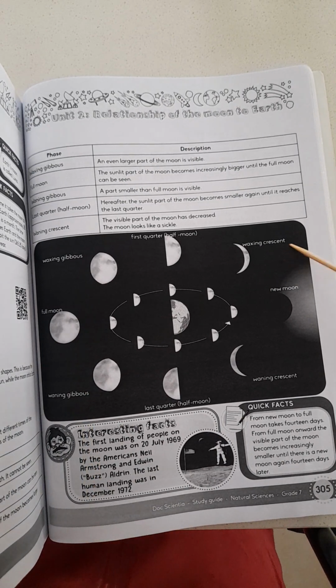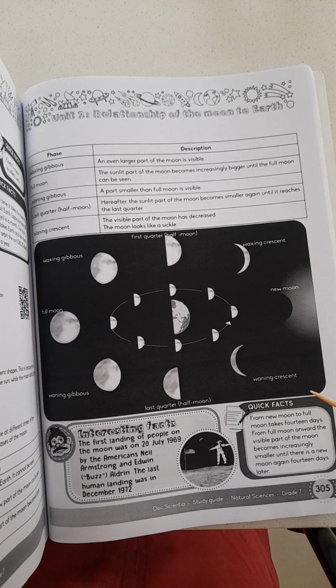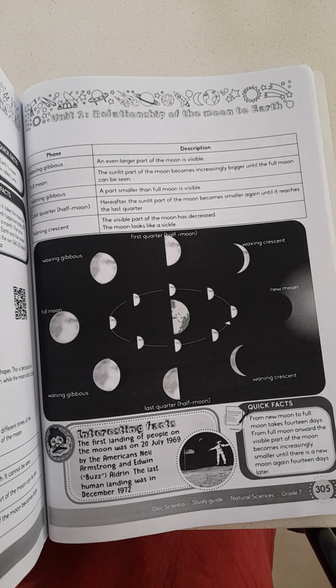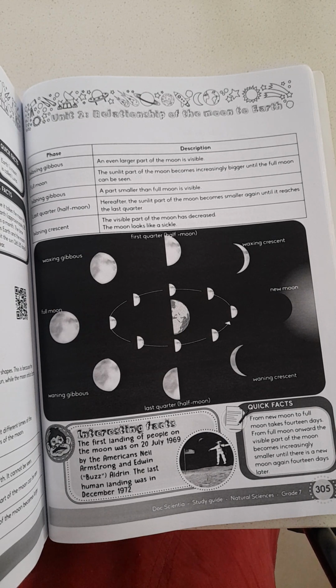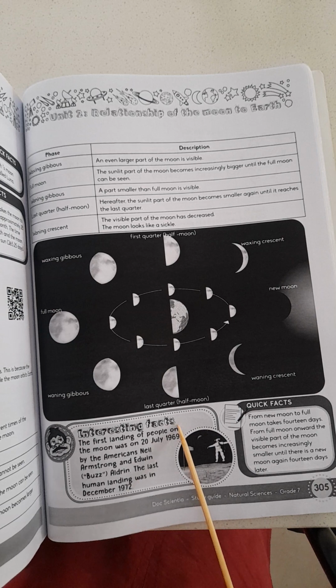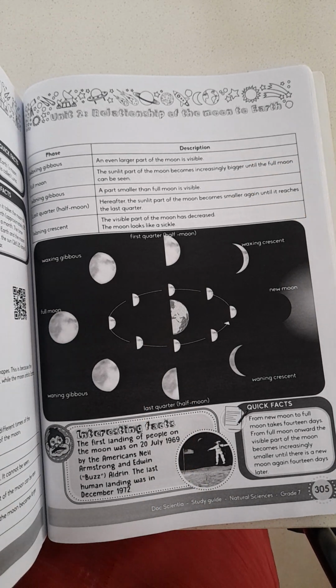At the top, it is the waxing. At the bottom, it is the waning. So it will be easy for you to draw and label, or just to label. Are we all clear with all the phases? You can read the description for each phase.